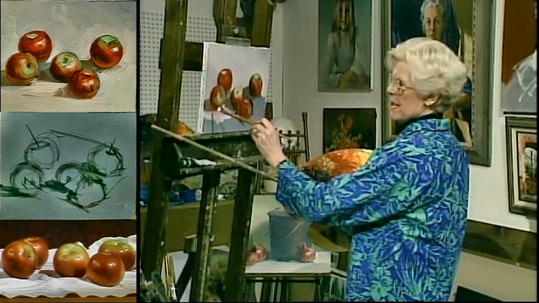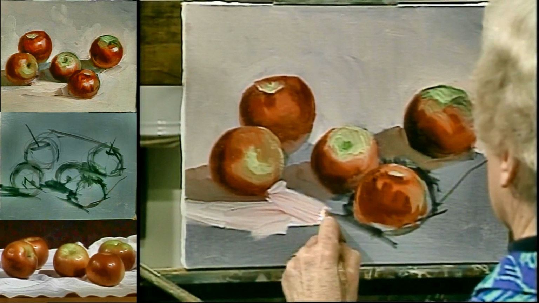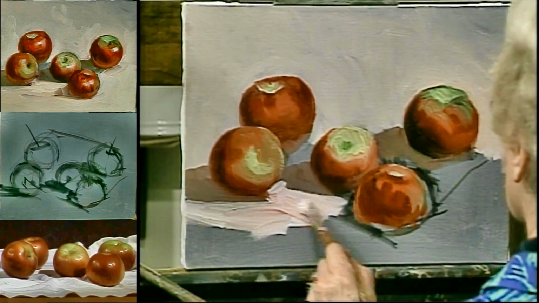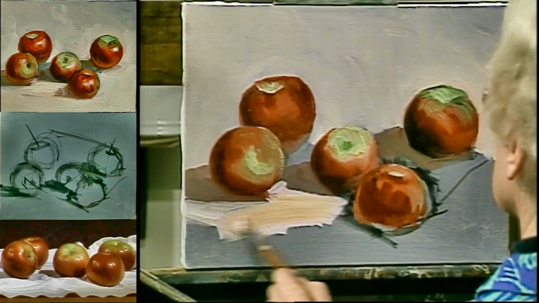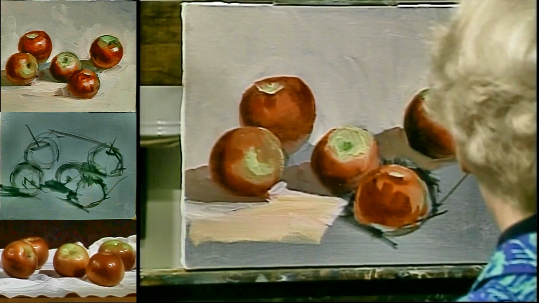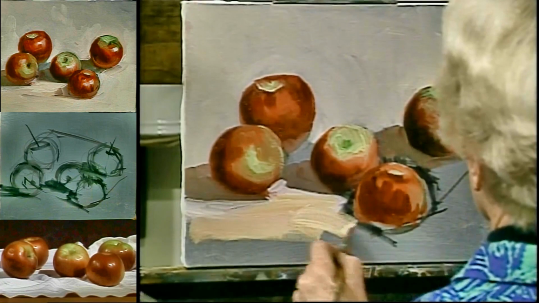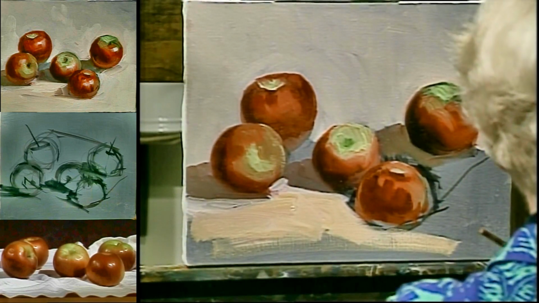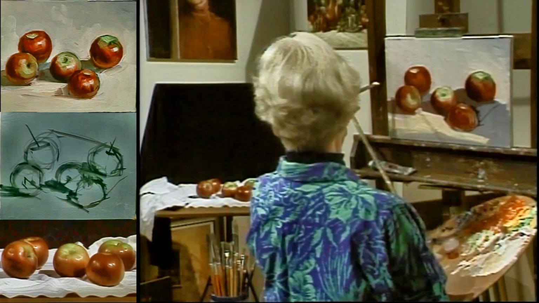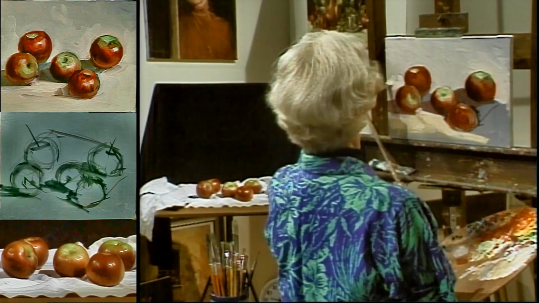They don't inhibit us. They just make us feel secure. We know more what it's all about, because our paintings do reflect on nature. They're our reflection on nature.